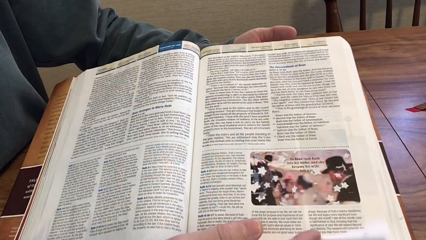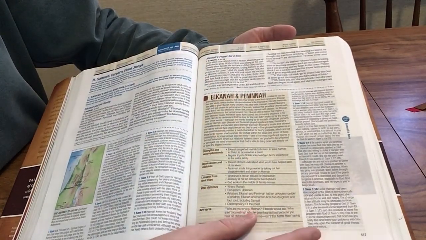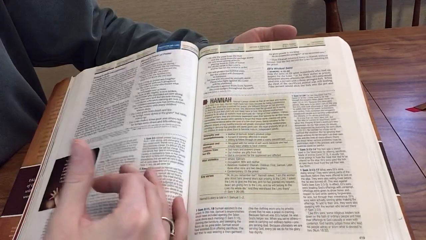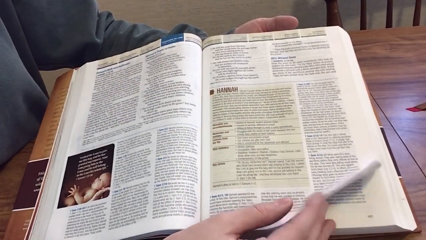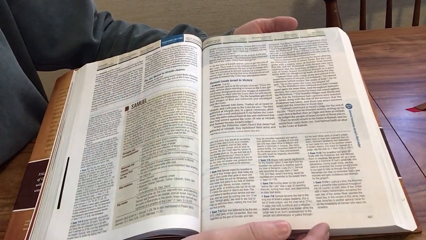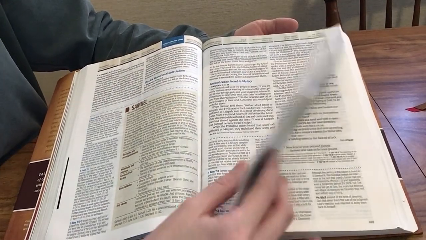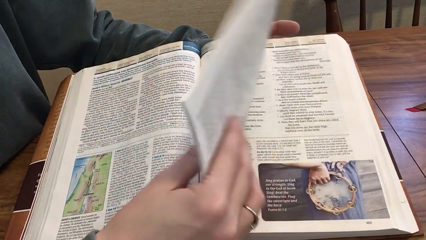I also see some friends who are reading it in a year, which may be a little more manageable, especially if you have a pretty busy schedule. Or if you're like me and you're going through 10 other studies and reading plans at the same time because I can't narrow it down. Yeah, that's me.